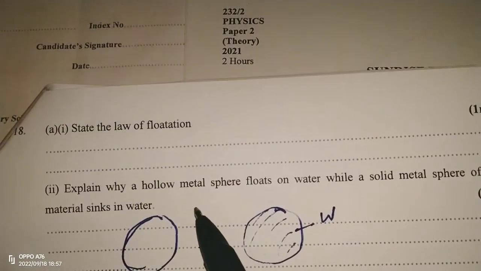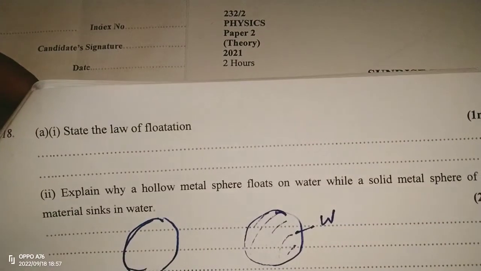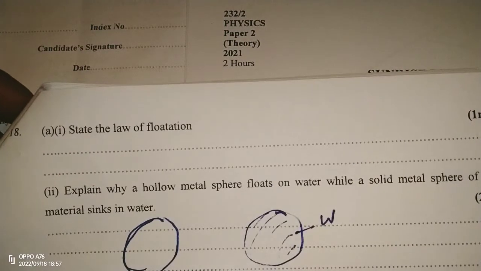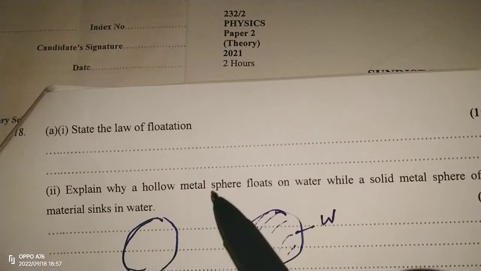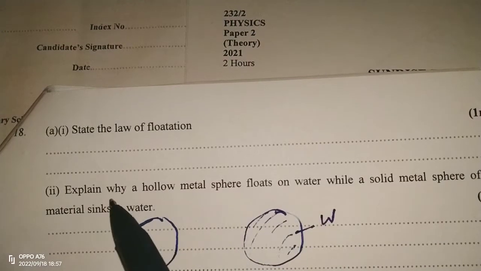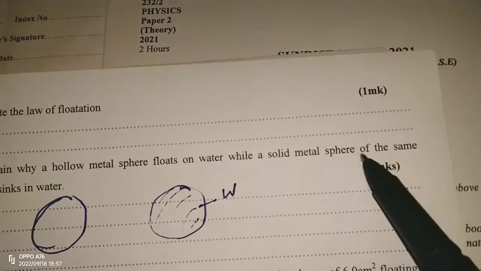The law of flotation states that for a floating object, it displaces its own weight of the fluid on which it floats. Therefore, if an object is floating, it will displace its own weight of the fluid on which it will be floating. Part 2, explain why a hollow metal sphere floats on water while a solid metal sphere of the same material sinks in water.